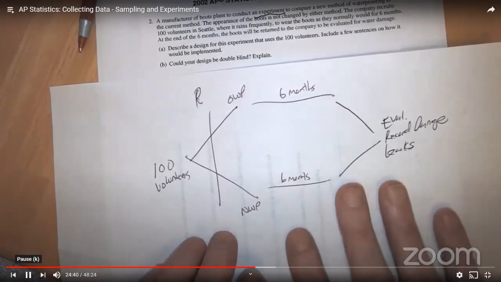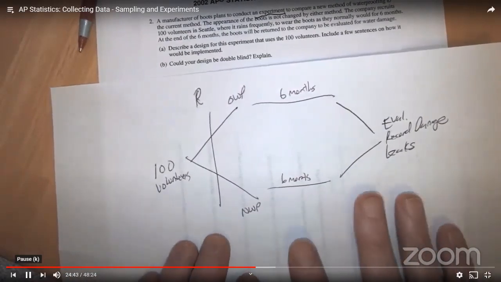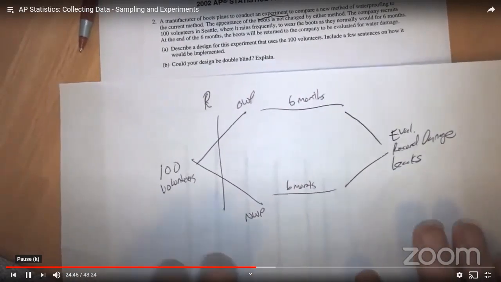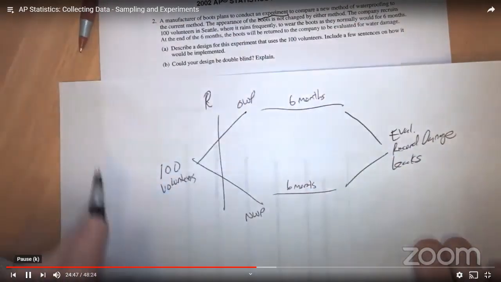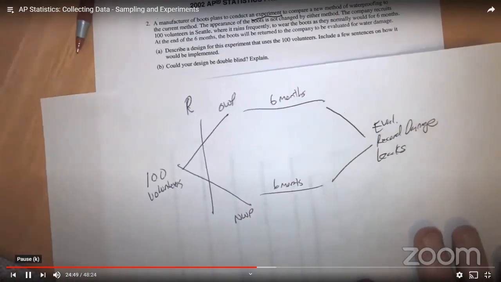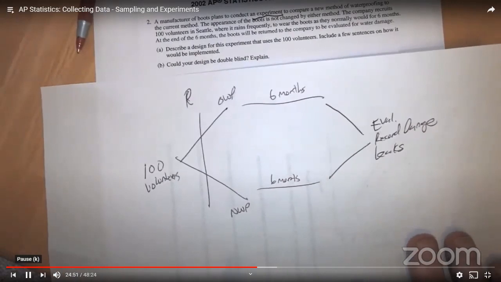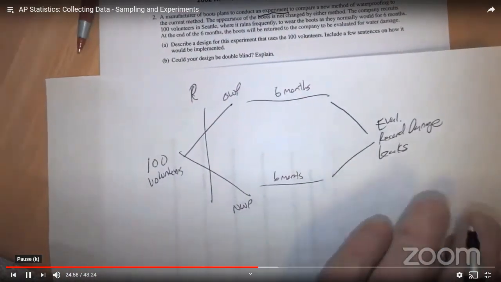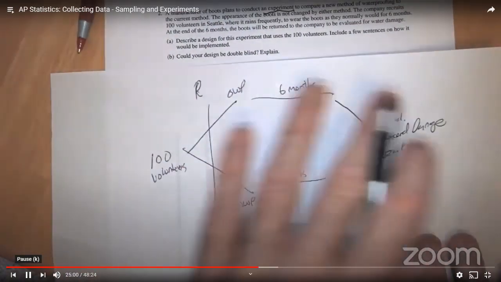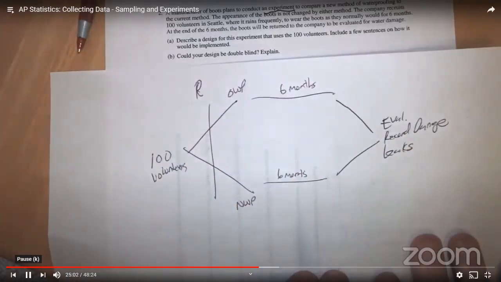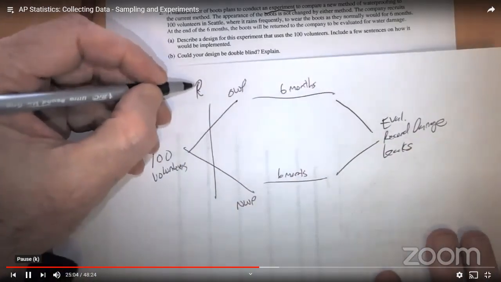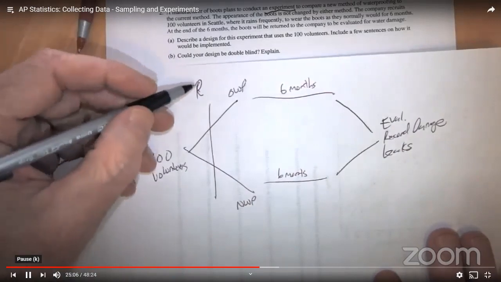The reason I wanted to do this problem this way at first, even though there's a better design, is that right now this picture here is really worth nothing for credit on the AP exam. We think this is a good way to get your thoughts in order and set up the problem. But this picture really isn't worth anything right now. I don't know what this R means. I think it means random, right? But I don't really know.